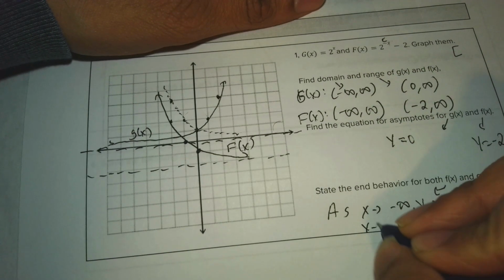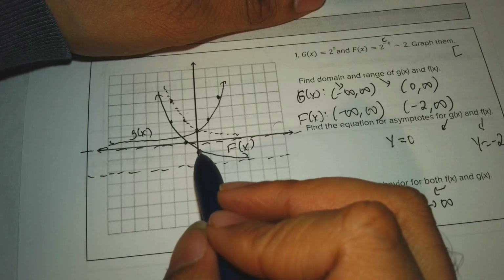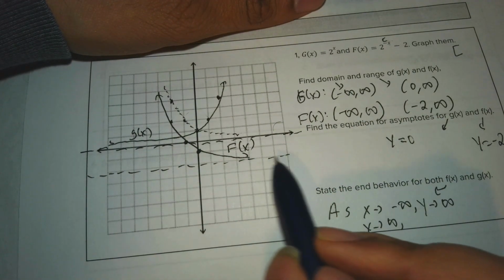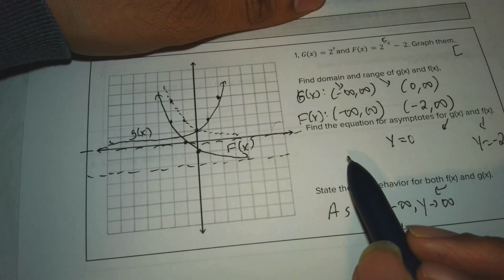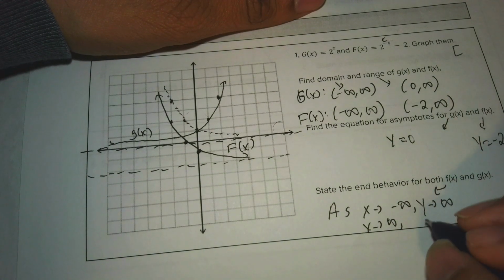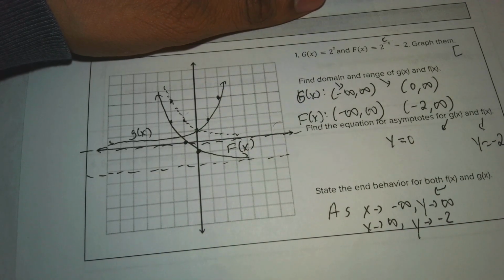As x goes to positive infinity, now here's a problem. I've seen people saying negative infinity, but the question is, is it ever going to cross negative 2? It's never going to cross it, right? So it's going to get closer and closer to it, but never touch it. So actually y approaches negative 2, not negative infinity.